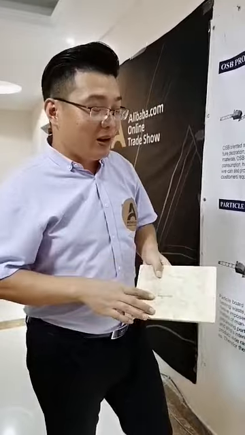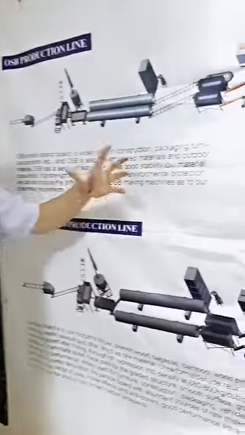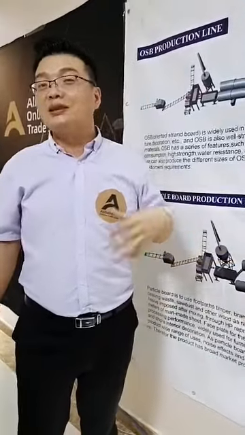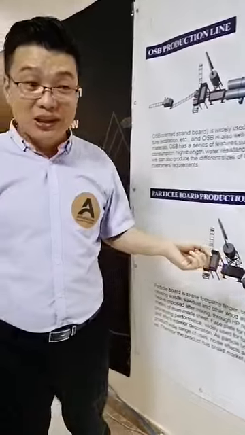So I hope today I have given a clear introduction to the Particleboard and the OSB, or even the chipboard. It's the middle of the night in China today, and in the workshop it's very dark, so we cannot see any machines or details.